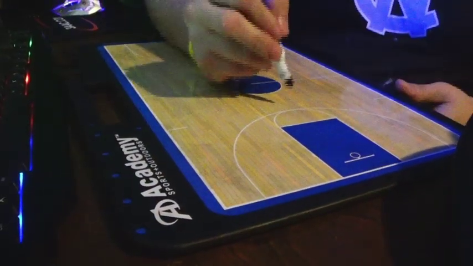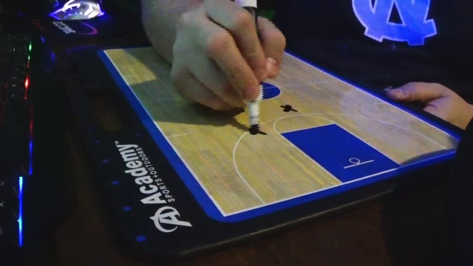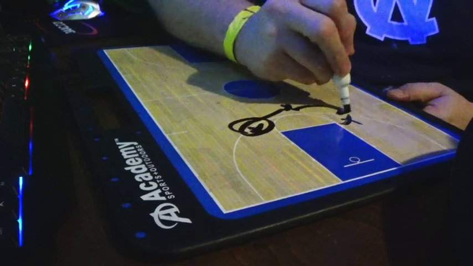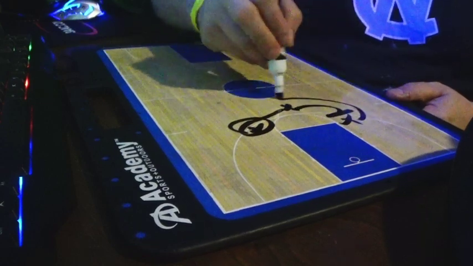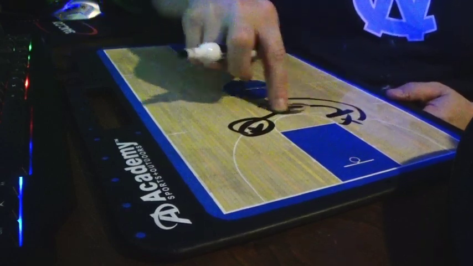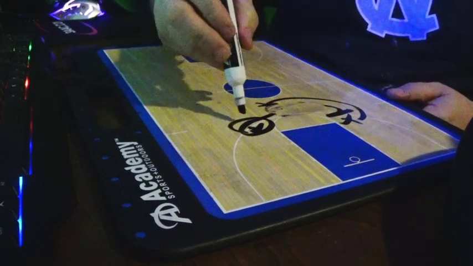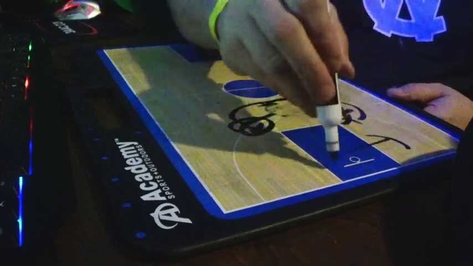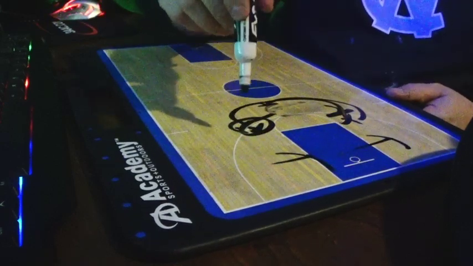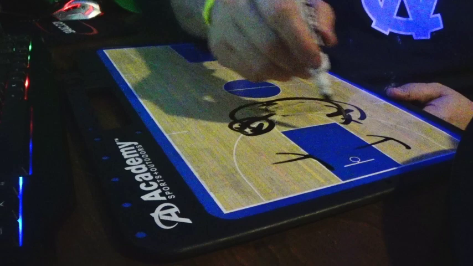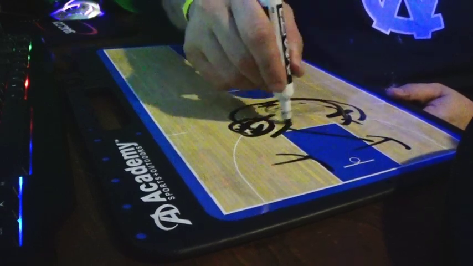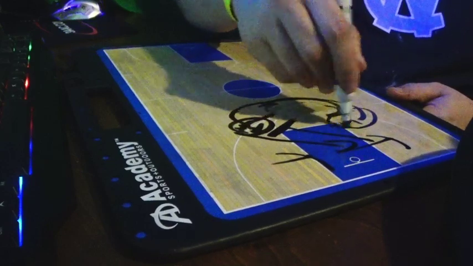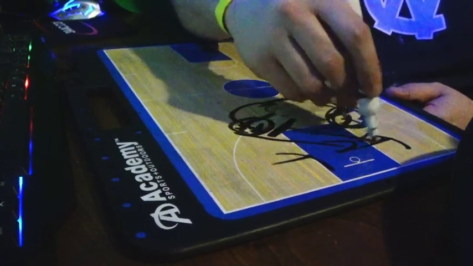Okay? Remember, pass and screen away. Pass, screen away. This guy comes up. Now we are in a ball reversal situation. The ball is here. It gets passed here. It gets passed here. These guys right here, once the ball leaves this guy's hands, the opposite guy is setting the screen. This guy's diving right to the basket. Hopefully the ball should be right here and passed down into him.